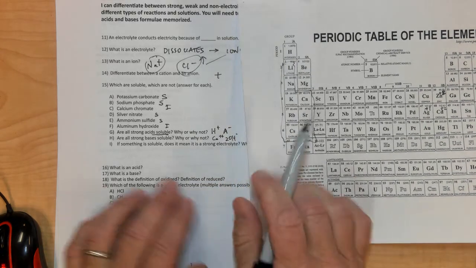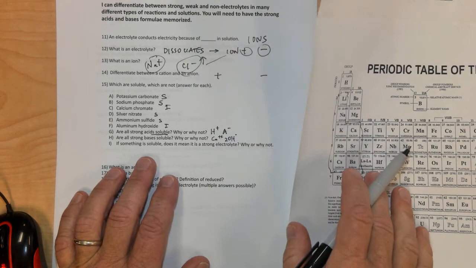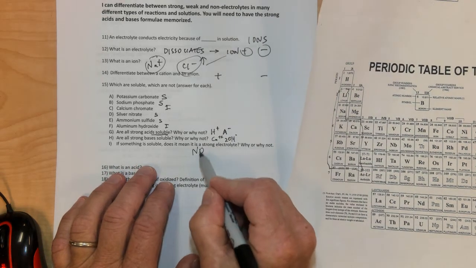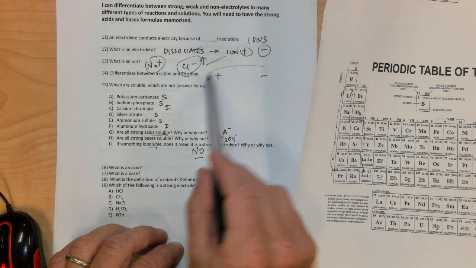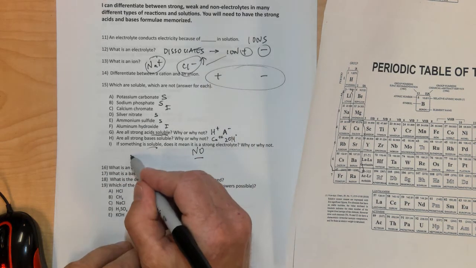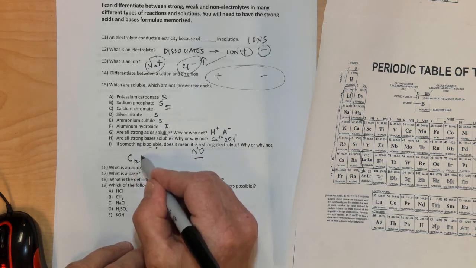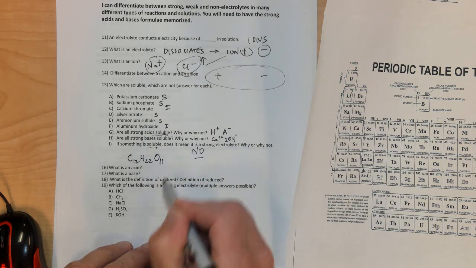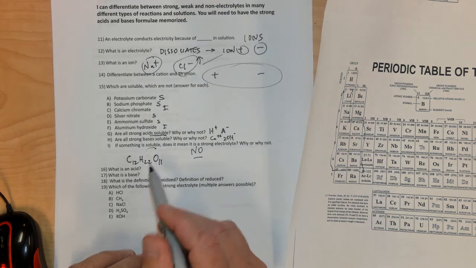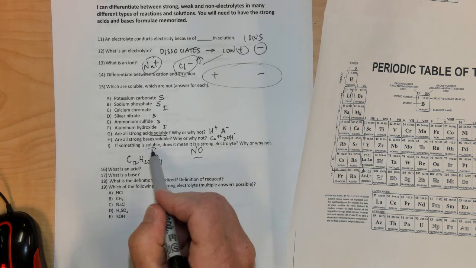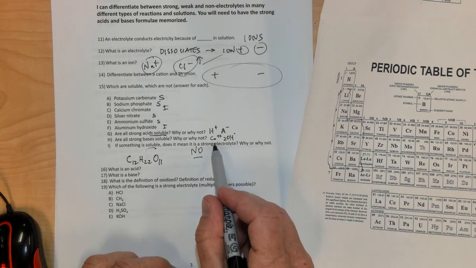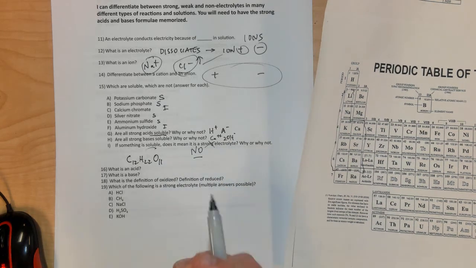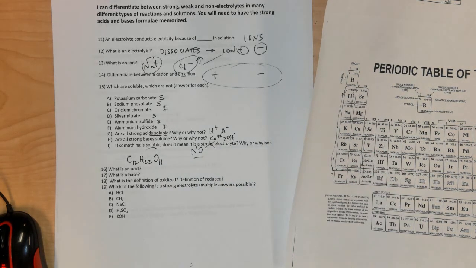And then, if something is soluble, does that mean it's a strong electrolyte? The answer is no. It means it would dissolve, but it doesn't mean that it's going to form cations and anions. For example, C12H22O11, something called sucrose or sugar, dissolves really well in water. It's soluble, but it doesn't make any ions, and therefore it is a non-electrolyte. So just because it's soluble does not mean it's strong.